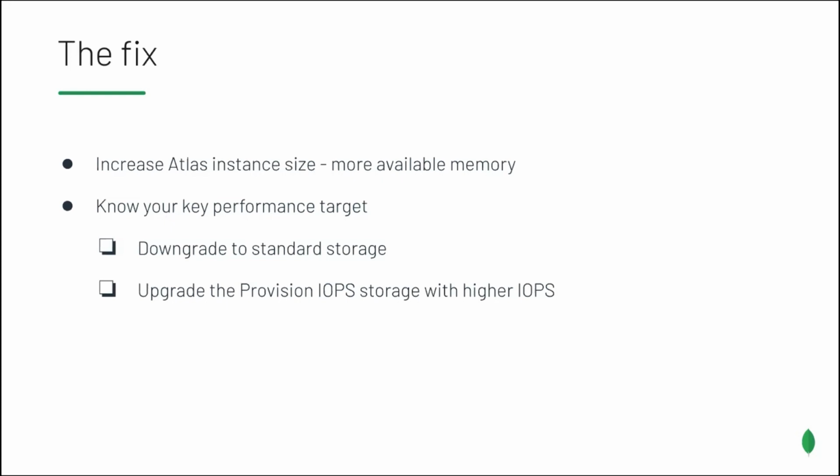In terms of the storage, you need to know your key performance target. The customer's initial setup of 240 IOPS, the standard storage, was already too low for their workload, since we already see a disk bottleneck in October. But since the customer's workload pattern is periodic short bursts of updates, which makes accumulating burst credits possible, they were able to take some advantage from the burst bucket mechanism for the GP2 volume.